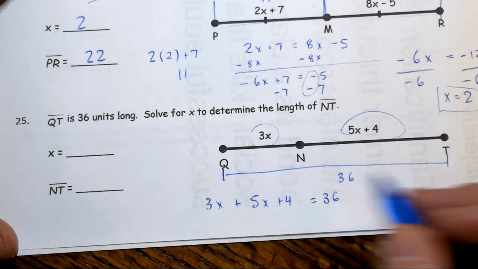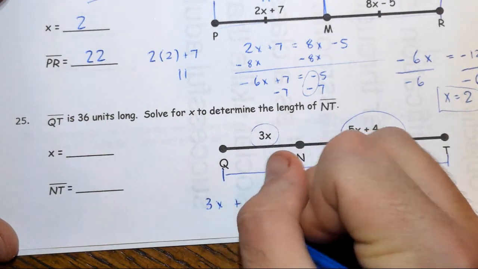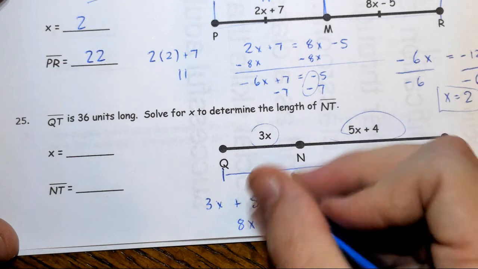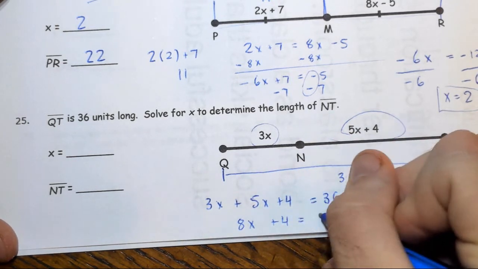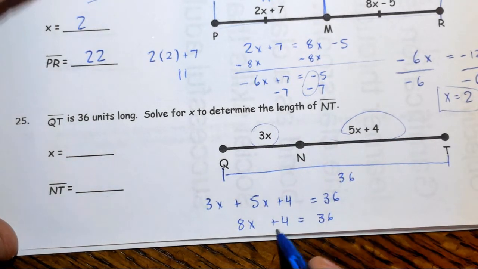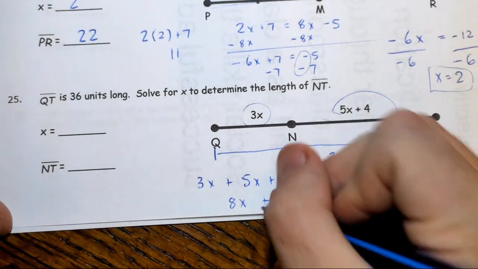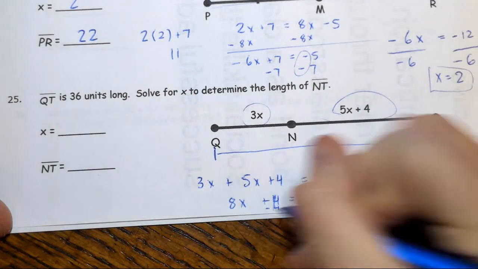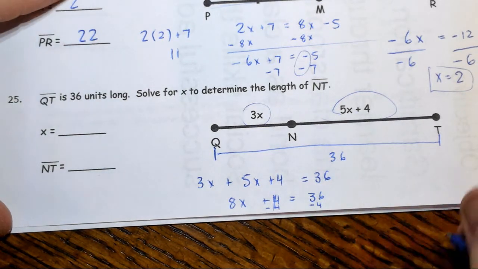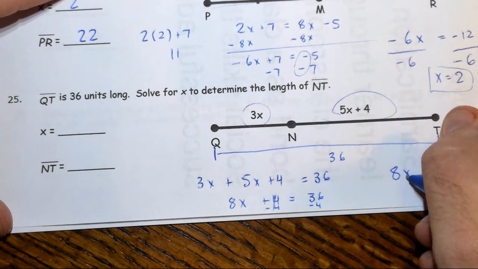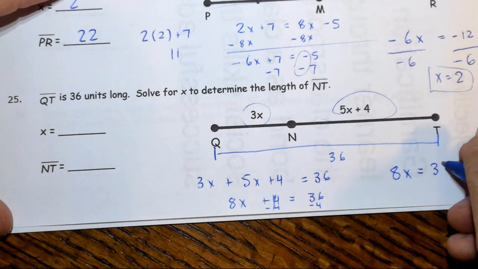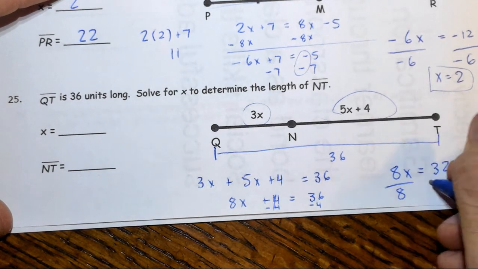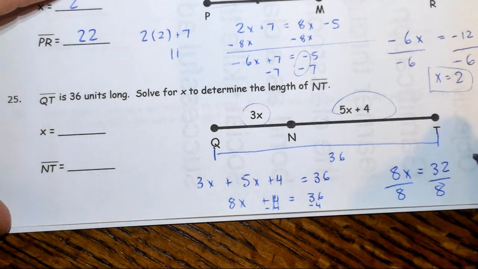Now, these are like terms, so I can combine them. 8x plus 4 is equal to 36. To get rid of this positive 4, I need to subtract 4. It's going to be real small. Itty bitty. 36 minus 4, so I have 8x is equal to 32. Divide by 8, divide by 8. X is equal to 4.